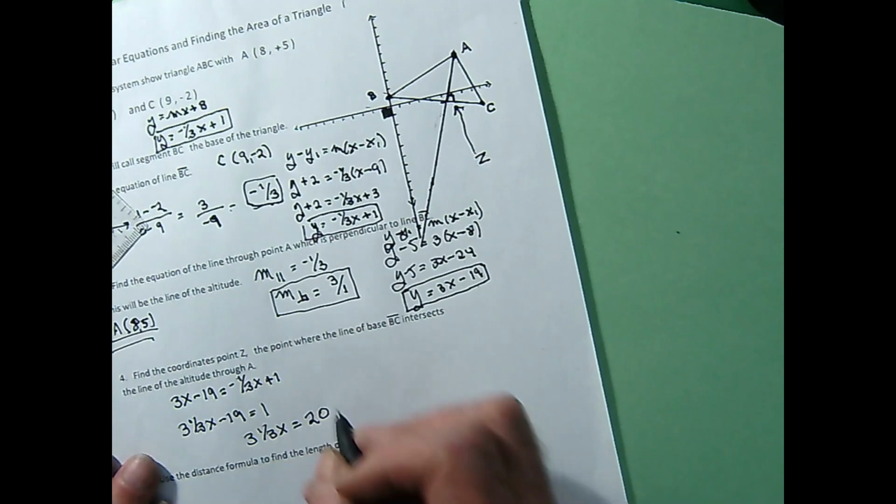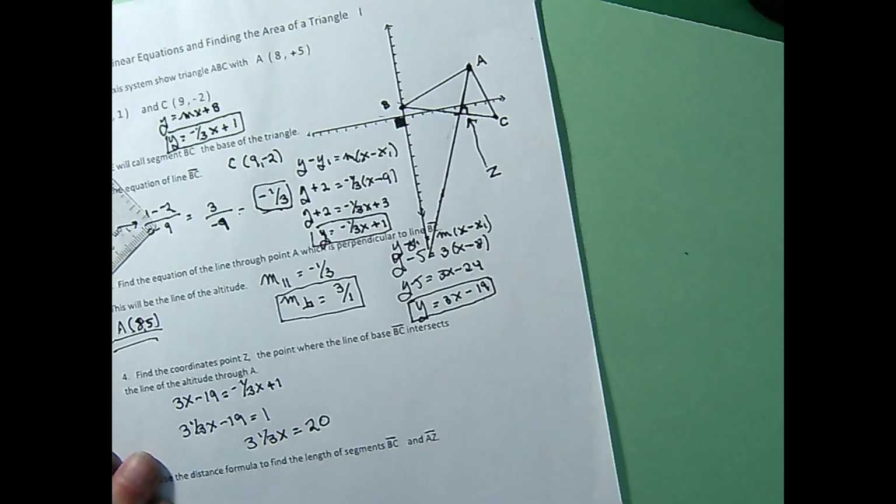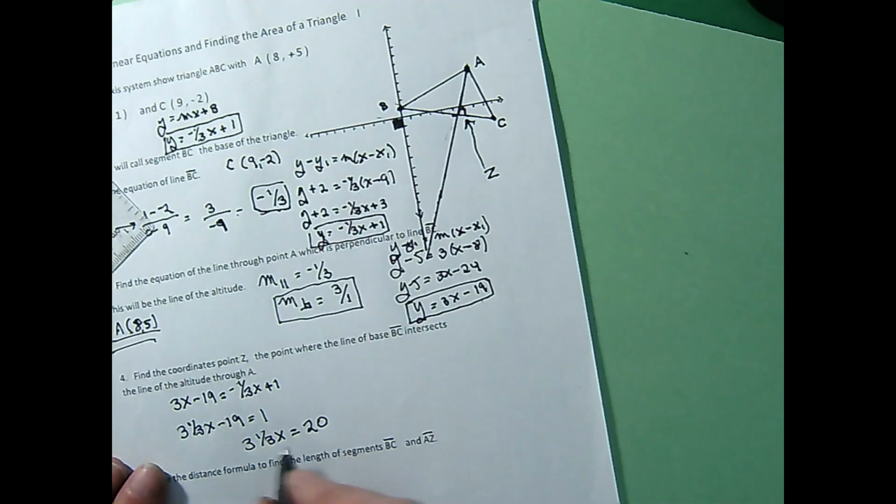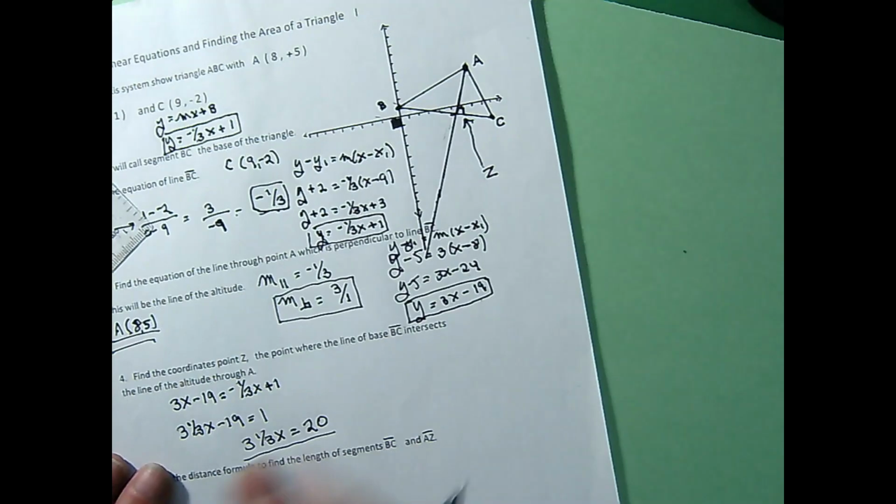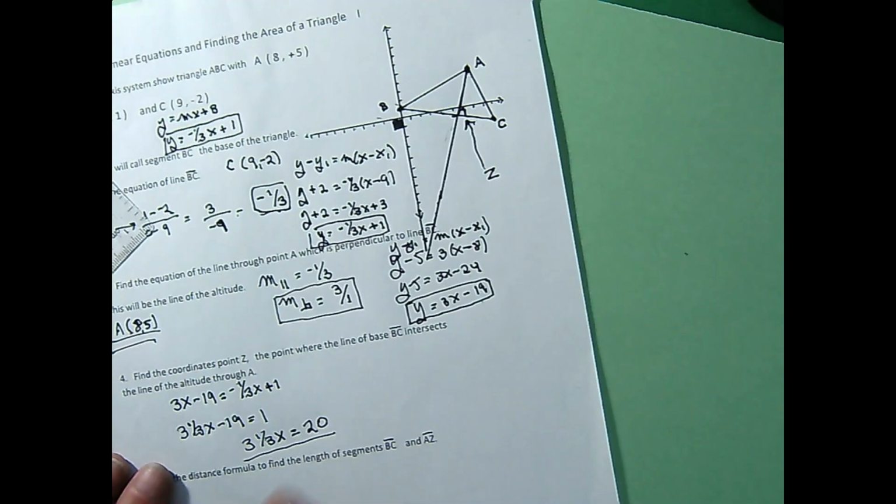Now, many of you, I hope, can just see how many 3 1/3s there'd be in 20. That just comes to you. But most of us have to do a little bit of arithmetic here. So let me write this again. I'm going to rewrite it, but with an improper fraction for 3 1/3. And you remember how we find that? 3 times 3 is 9, plus 1, plus that 1 right there gives me 10 over 3.